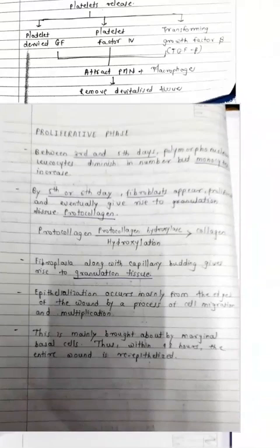And in the phase of inflammation, as the name suggests, there will be inflammation. After inflammation there will be proliferation. So what is happening exactly here? Between third and fifth days, polymorphonuclear leukocytes diminish. We know that in the first 48 hours there is role of polymorphonuclear leukocytes. After 48 hours, there will be diminished role of polymorphonuclear leukocytes, and monocytes increase. Monocytes will phagocytose all the dead and necrotic tissue.